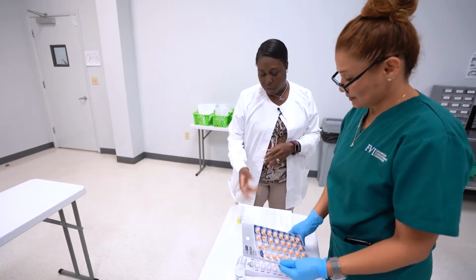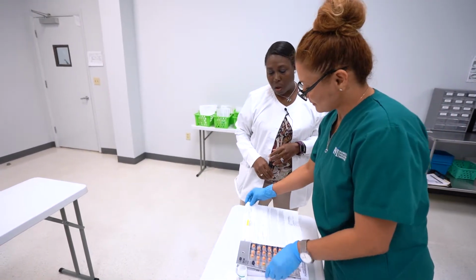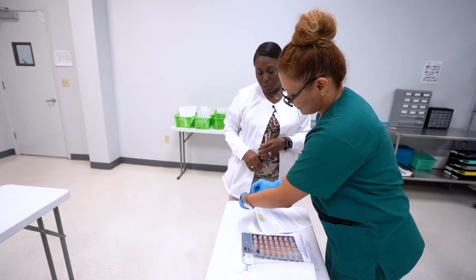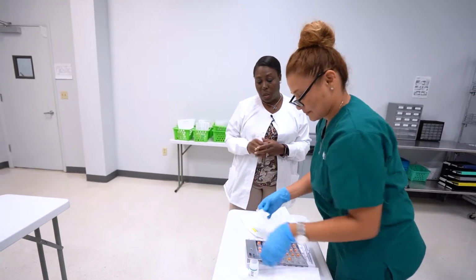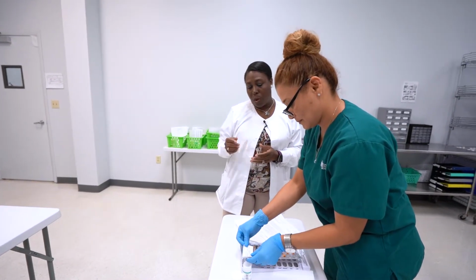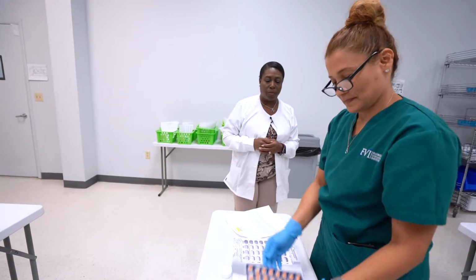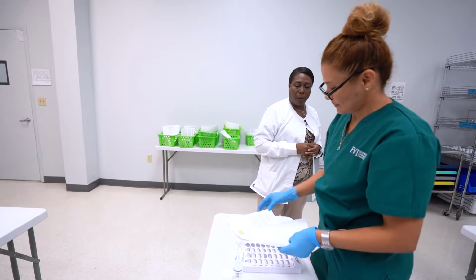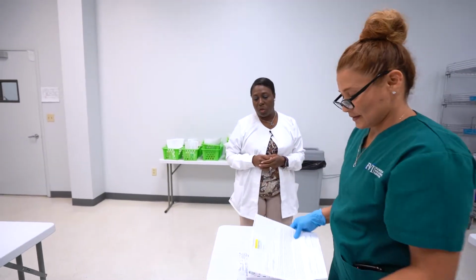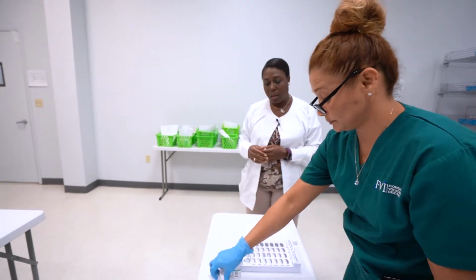And then after that, we want to put the label on the finished product, because we know in pharmacy, everything needs to have a label. We don't want anything to be without a label. So she also will put that in the area to be checked.